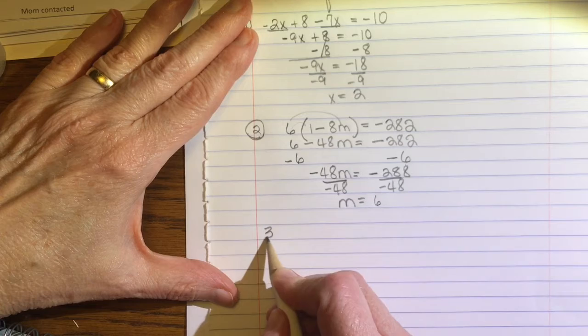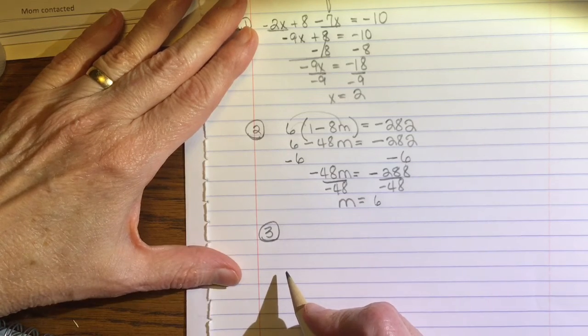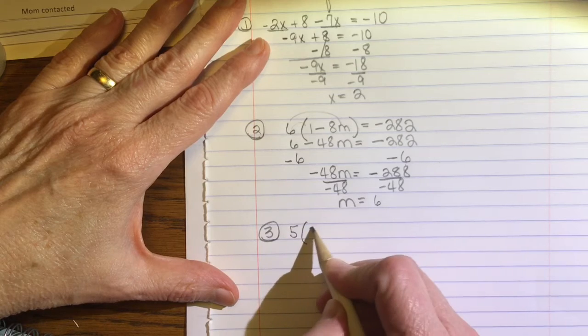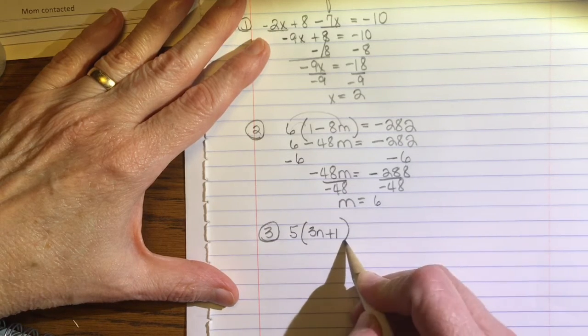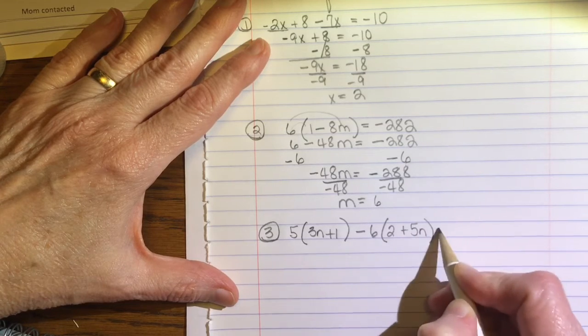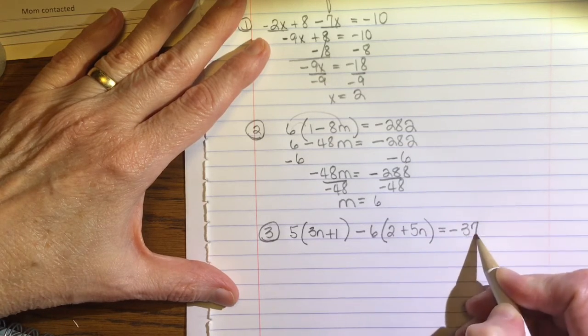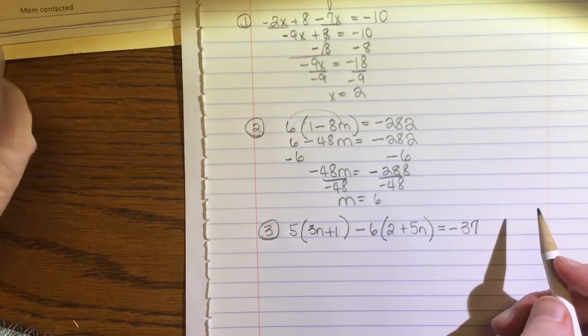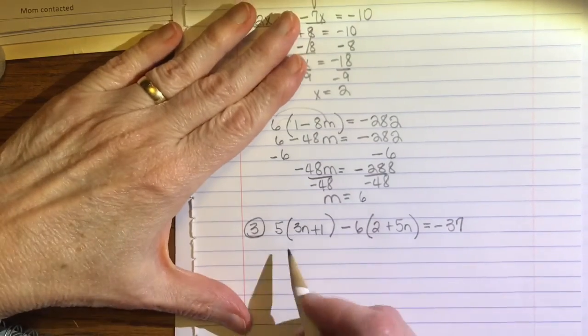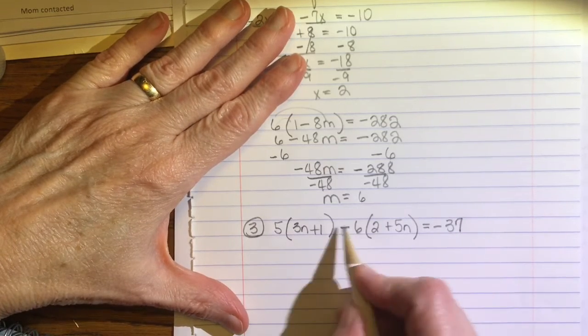And then a third example is going to be 2 sets of parentheses. Let's do 5 times (3n plus 1) minus 6 times (2 plus 5n) is equal to negative 37. Now, double parentheses, and I believe you only have them on one side, so we're going to distribute both of them. This is a good one because of the negative.